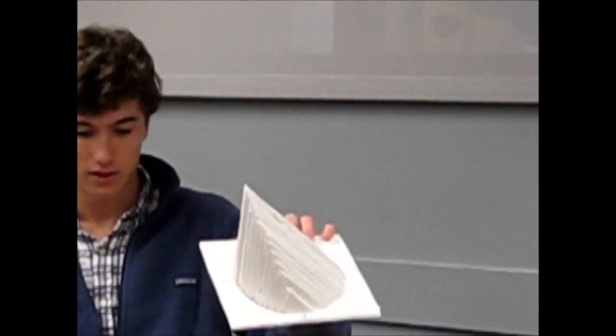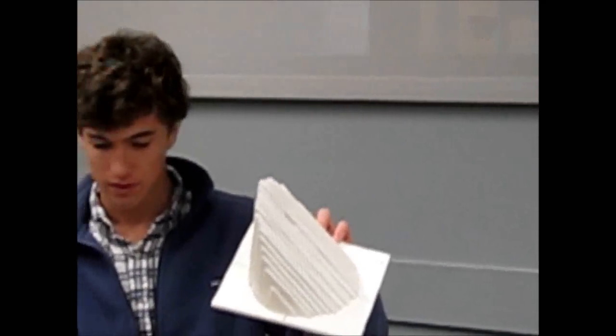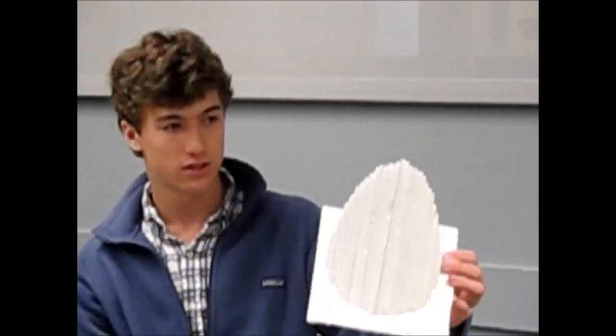It has cross sections of right isosceles triangles where the base and the height are the same, and the base is the diameter of the circle. There are 30 cross sections, and the volume is approximately 71.92 cubic inches, and with the integral, it's approximately 72 cubic inches.